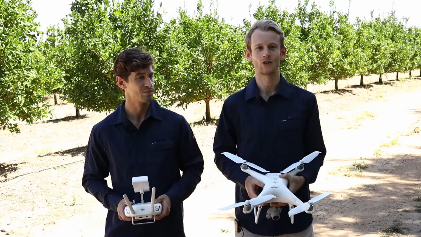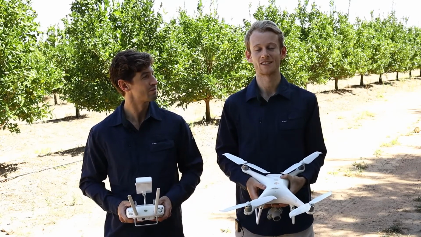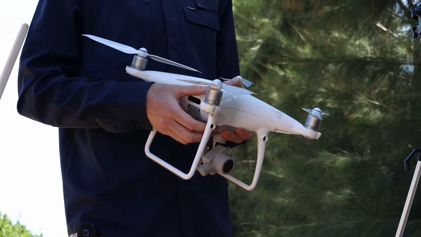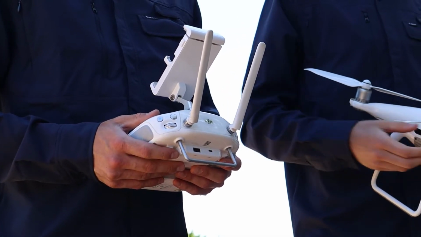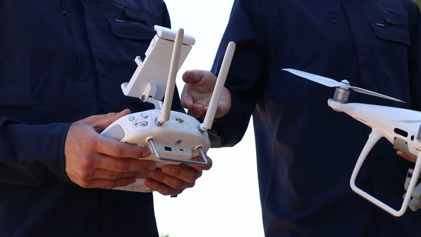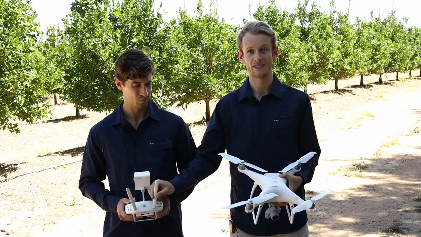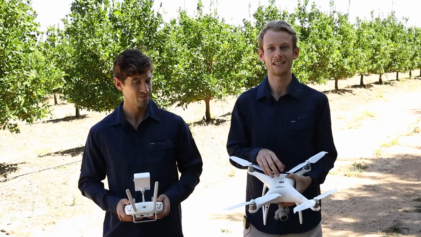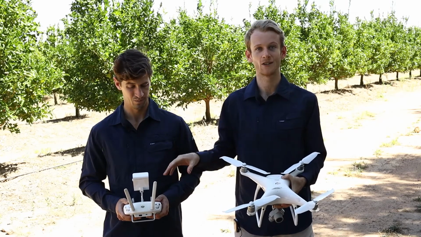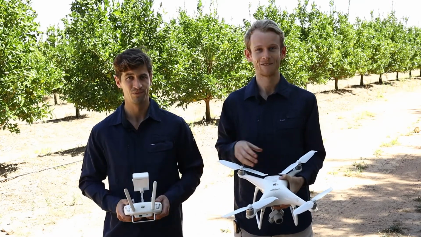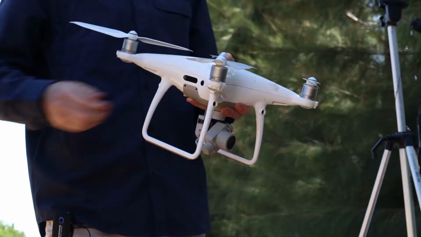So how do we control the drone when it's 200 meters away from us in the air? This is where we have the remote controller, or how we call it, the RC. This sends a signal from the remote control using these transmitters to the drone, which is received by the receiver. Then the drone can transmit a signal back to the remote control, or RC, from the drone's transmitter.